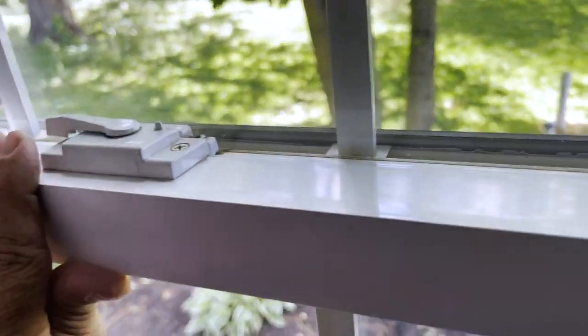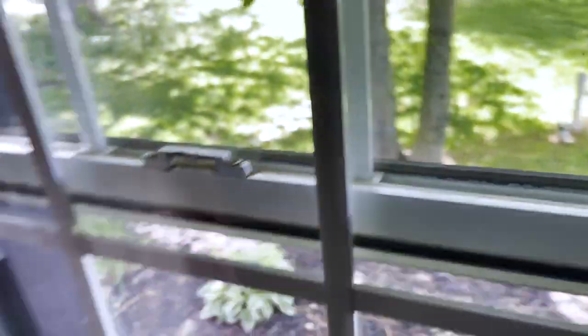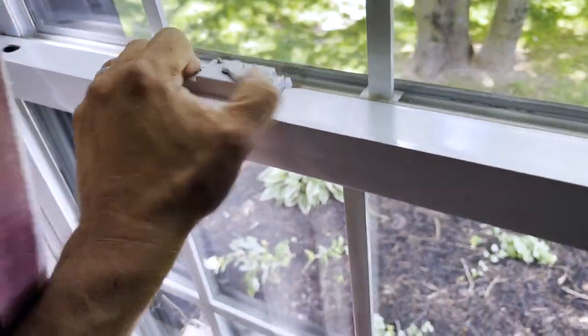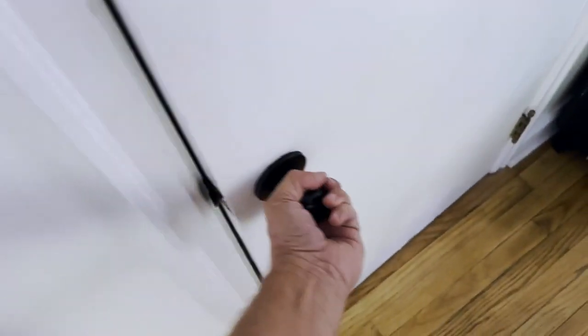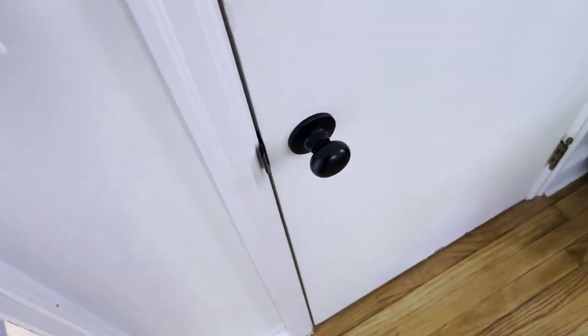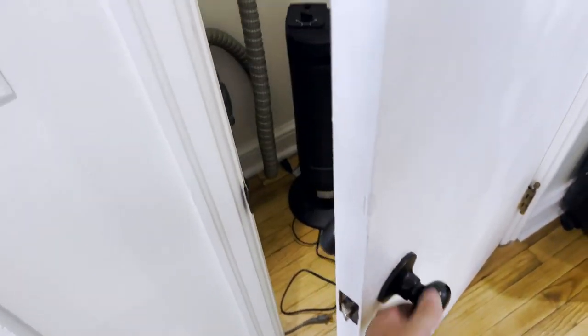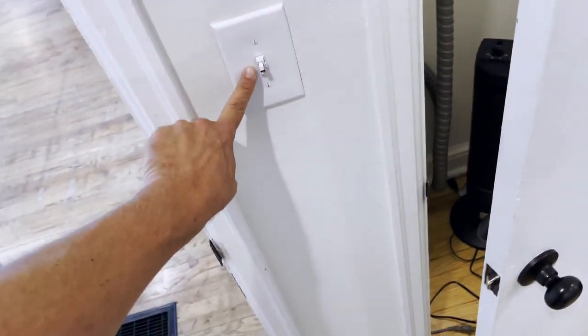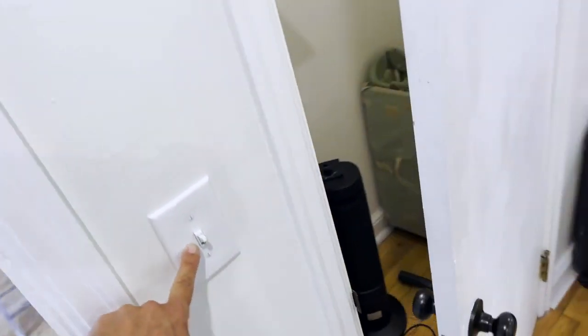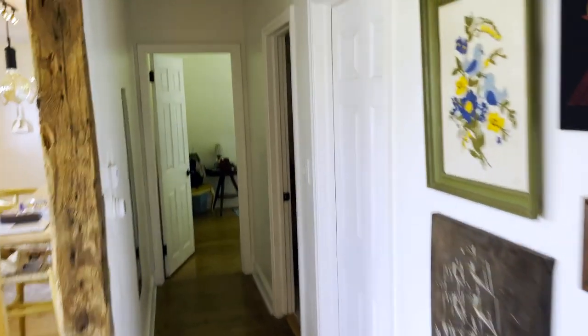Let's check out these windows here. Very good. A little stiff, but that's okay. And the closet door. And the light turns on. So let's see. Oh, I see. This switch turns on the bedroom lights and also the closet light. It's an interesting thing I could tell my client. And another bedroom.